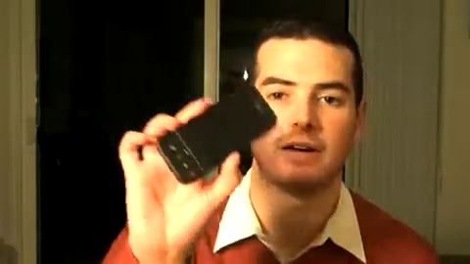John Rettinger with John4Lakers.com here with a software overview for you of the T-Mobile G1, or more specifically, an overview of the Android operating system that the device is running.